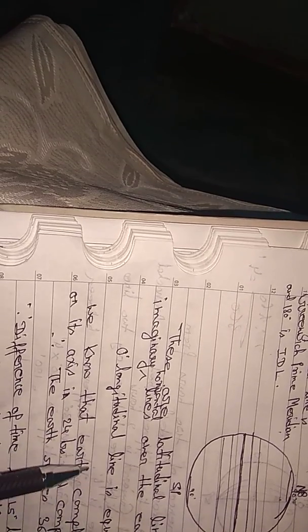In the same way as we see that between two longitudinal lines there is a difference of 4 minutes, the same thing applies here. As this is 0 degree, then 10, 20, and the last, at the top of the Earth, is the North Pole, this is P. This line is 90 degrees north, and this line is 90 degrees south. Remember, the 0 degree line is called the equator.